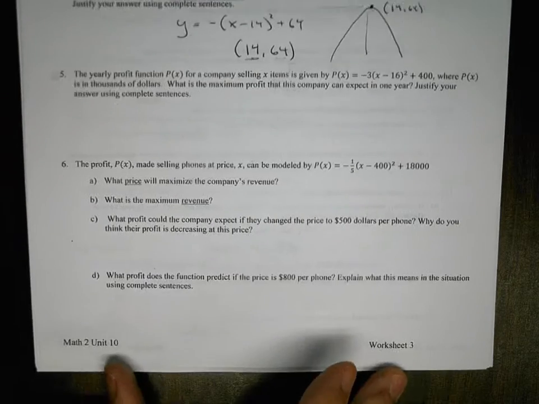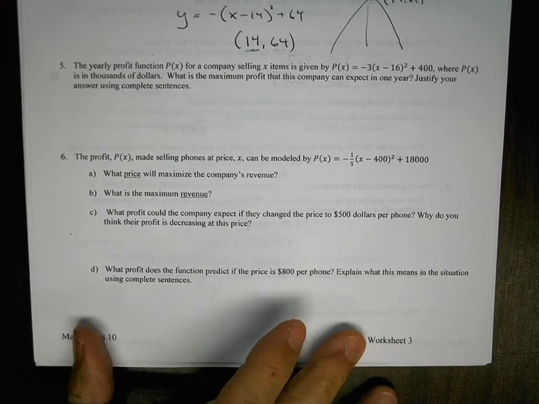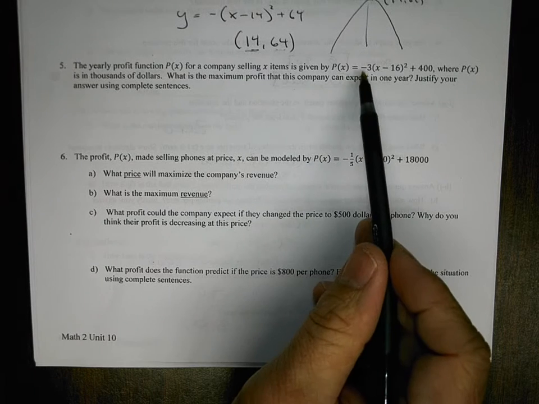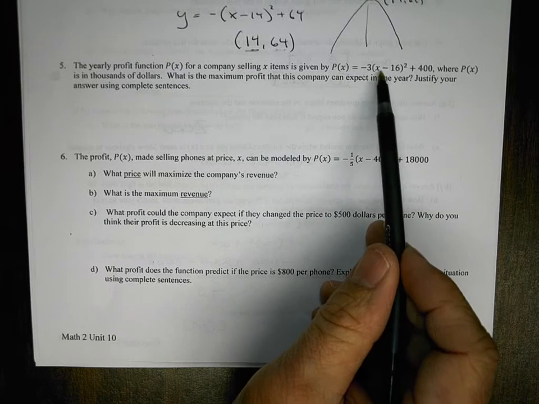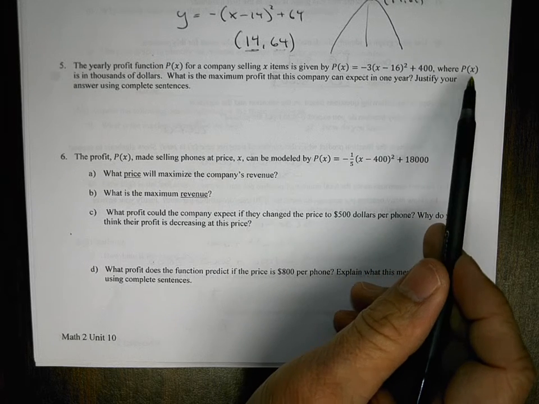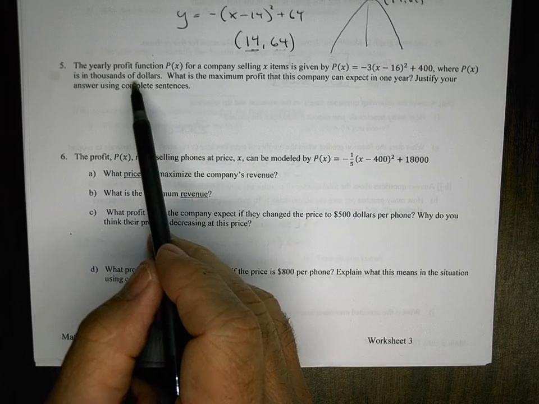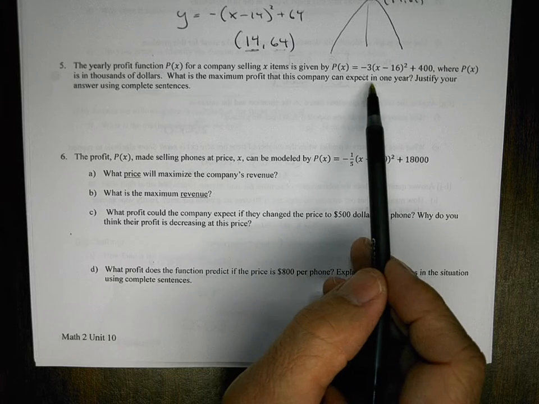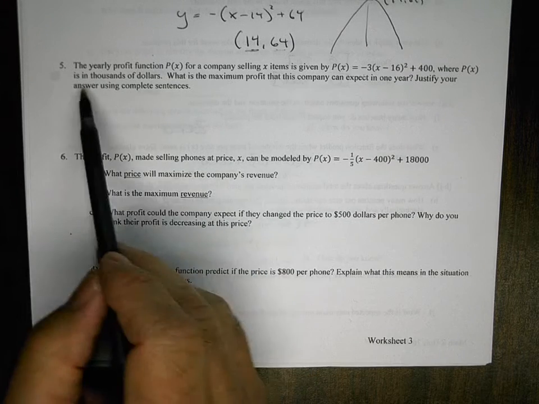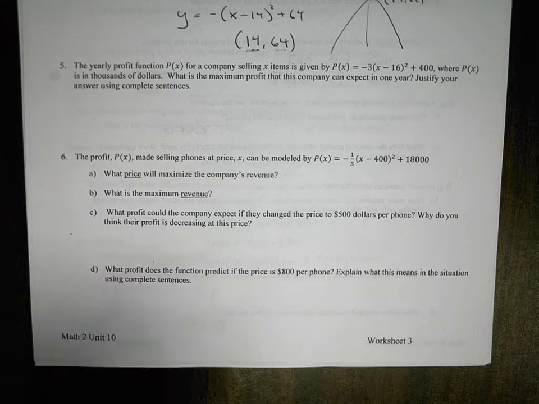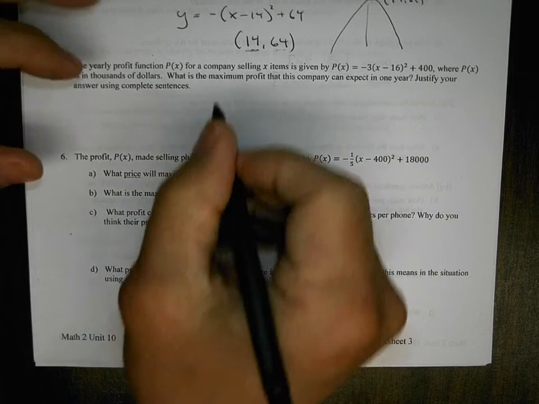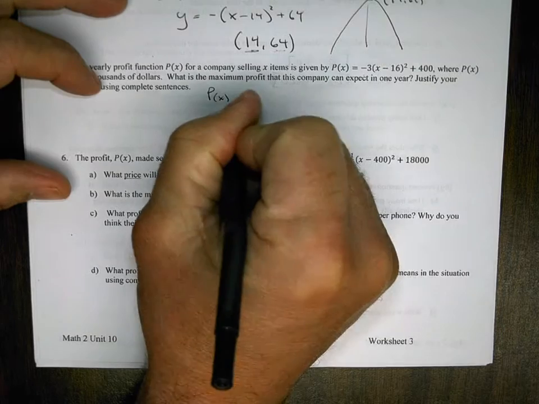Number 5. The yearly profit function P of X for a company selling X items is given by P of X equals negative 3 times the quantity X minus 16 squared plus 400, where P of X is in thousands of dollars. What is the maximum profit that this company can expect in 1 year? Justify your answer using complete sentences. Okay, so what do we do here? Anybody got an idea?